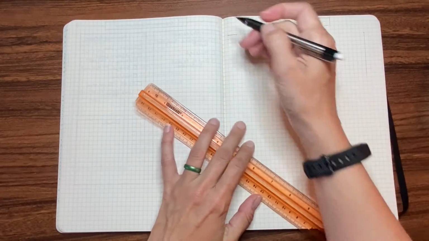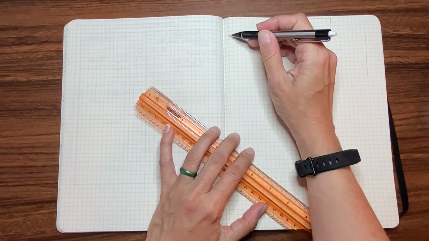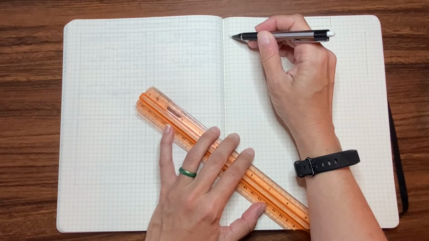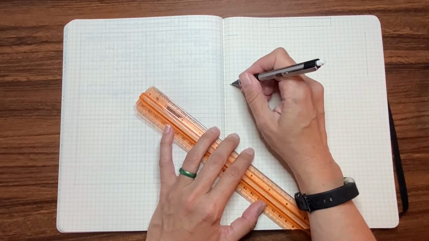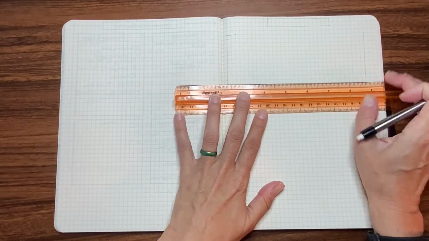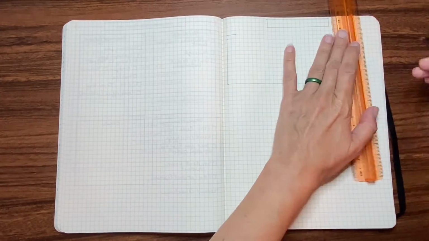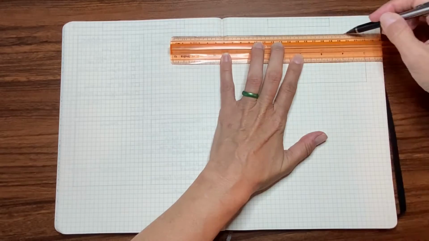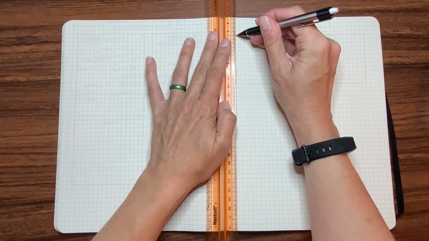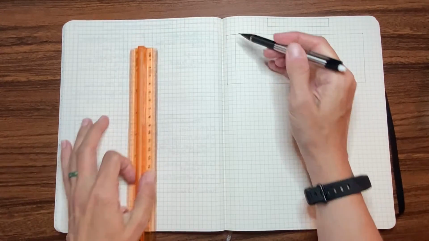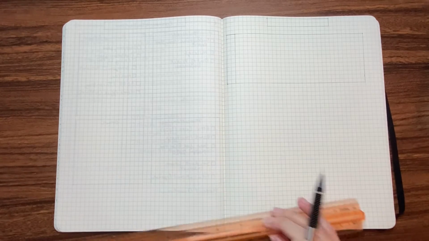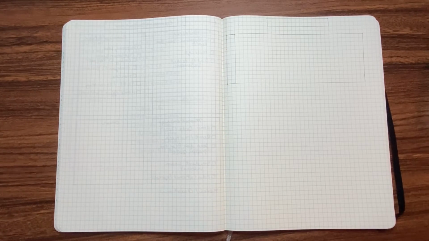Just going to draw a little line there, and then because there's 12 months in a year, I'm going to count down 12. All right, and then this line here, so the months are going to go in here. I think what I'm going to do first is line everything with a calligraphy pen that's a no bleed.